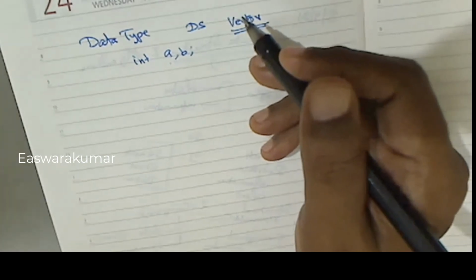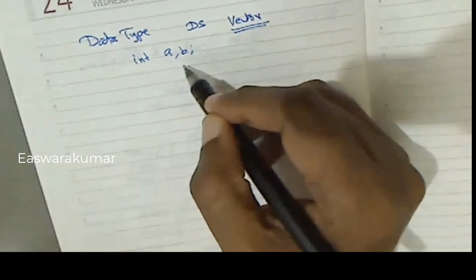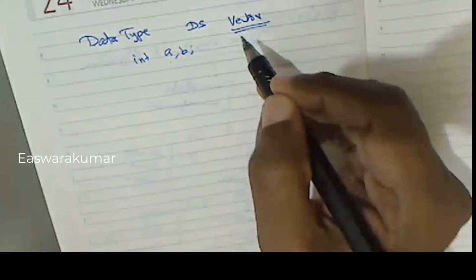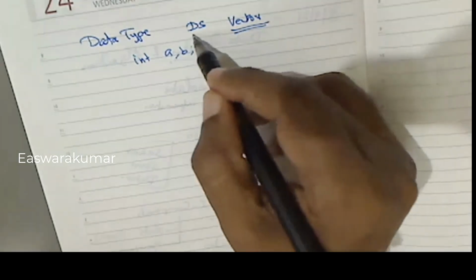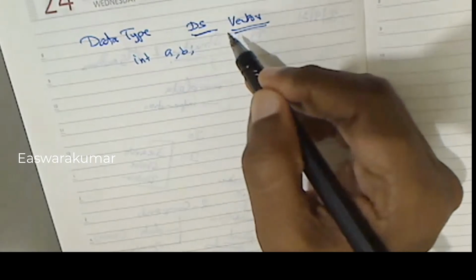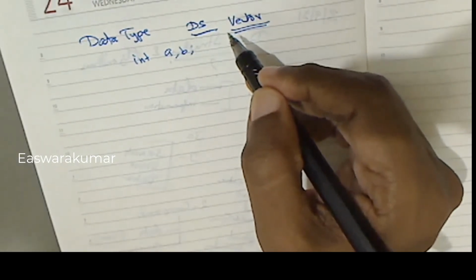In that case, I should create objects, like what I have done here. Is it possible or not? It is always possible. Therefore, these data structures are basically called user-defined data types.